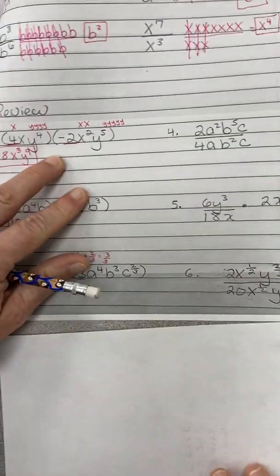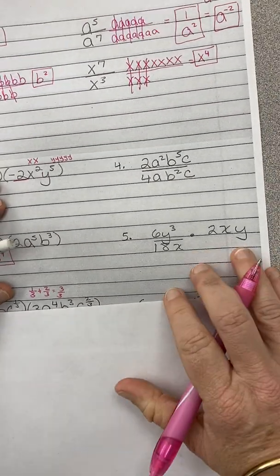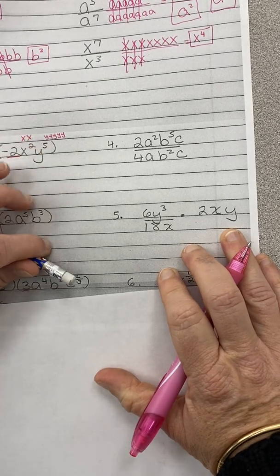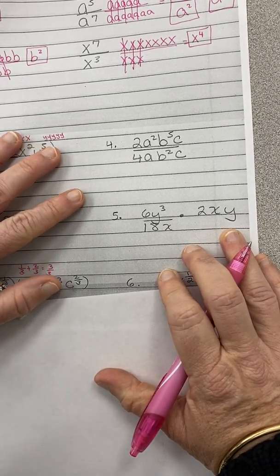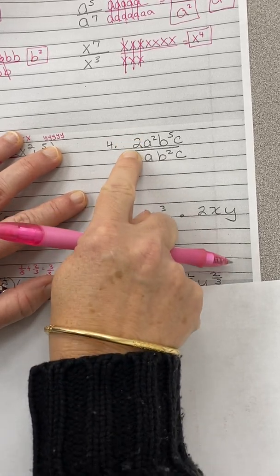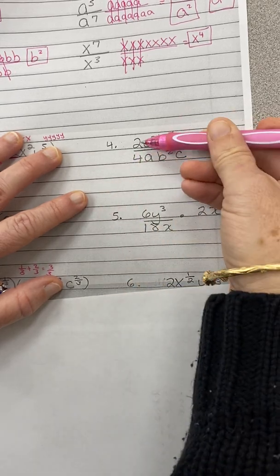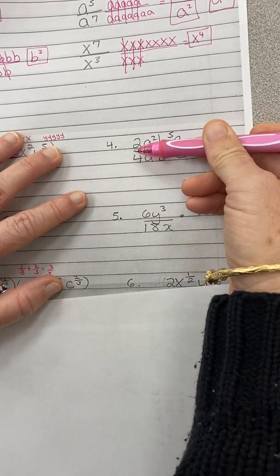This is just some of the basics. Okay, so number 4, now we're dividing. This is just normal dividing. When I see these numbers here, there's no exponents, so I'm just doing normal dividing. That's going to turn into a 1, that's going to turn into a 2. 2/4 is the same thing as 1/2.